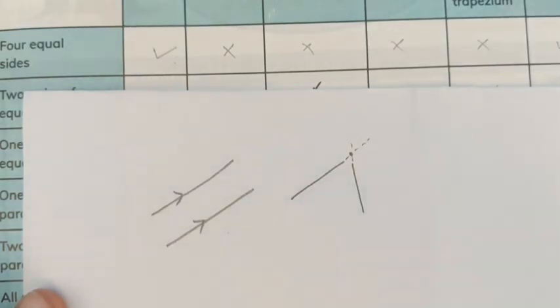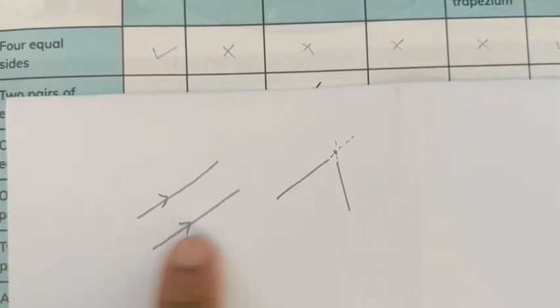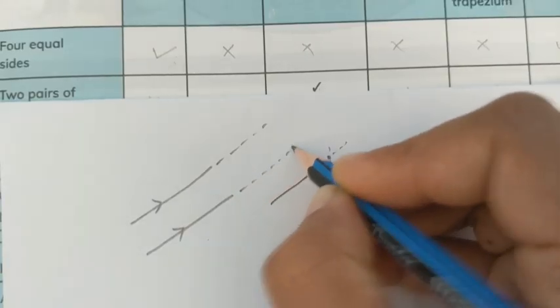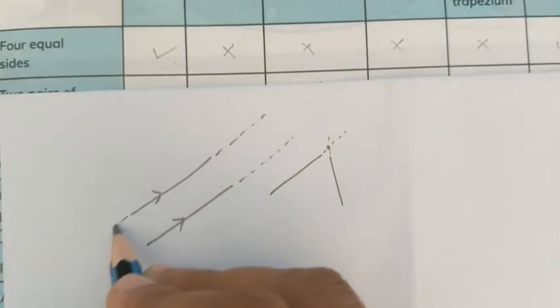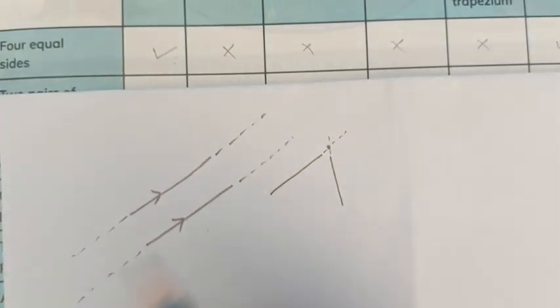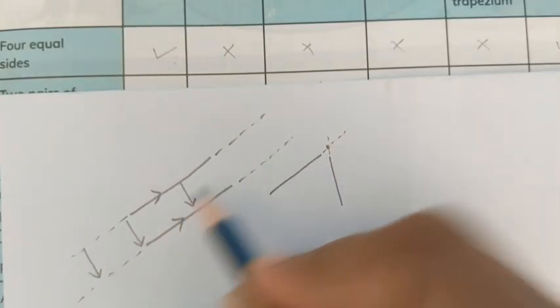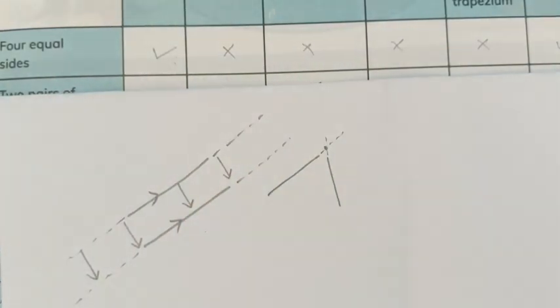So two lines are said to be parallel if they do not meet at any point, no matter how long we extend them forward or backward. They will have the same distance between them, and the best example for parallel lines is the railway track.